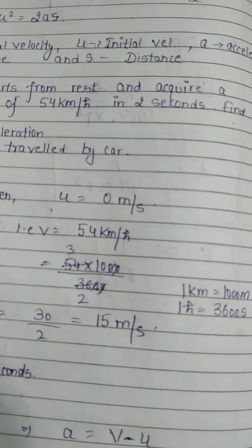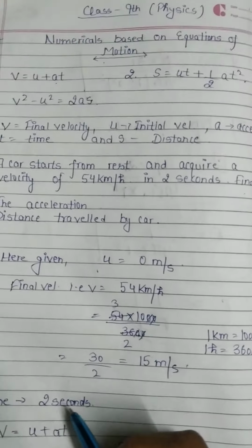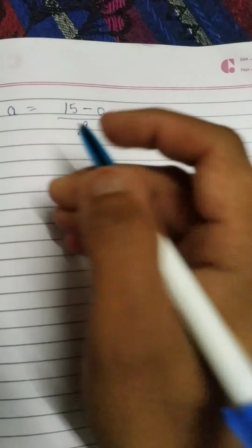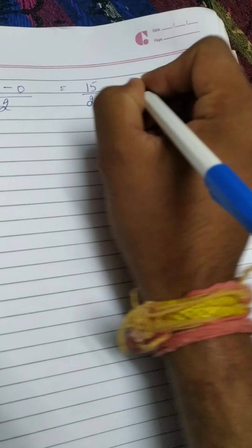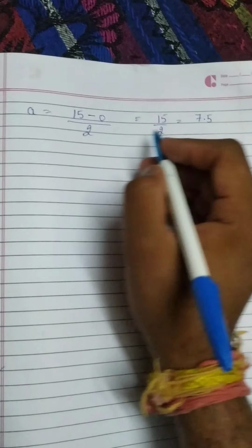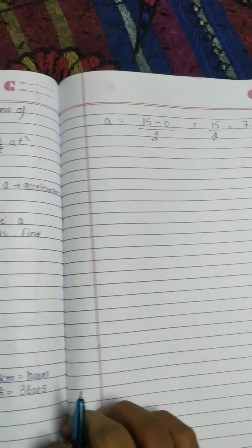So v is 15 minus initial velocity u is 0 over time. Time is 2 seconds and it is given here. So 15 over 2 will be 7.5, and we know that the SI unit of acceleration is meter per second square. So here we have calculated acceleration.